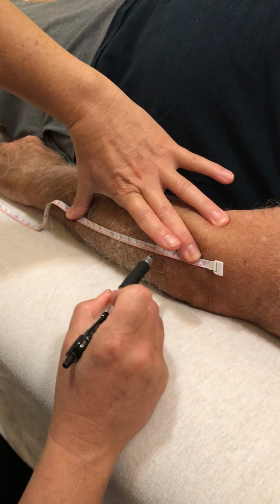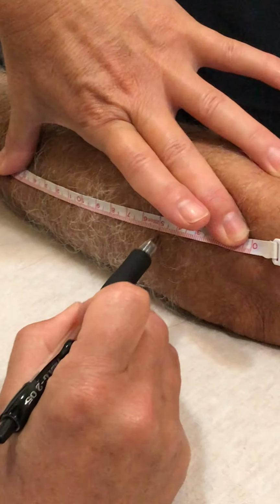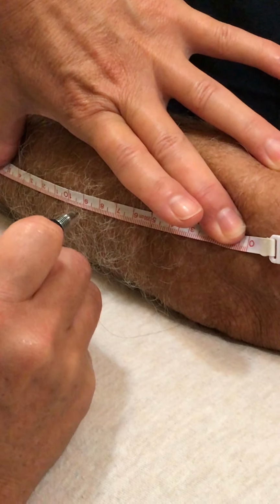So now I have 5, I'm going to make a mark. A little tough with the hair, I know. 10, I'm going to make a mark. And then 15, I'm going to make a mark. Okay? Hopefully I can see them. Let me darken them up so that we all can see them through the hair. Okay. Hopefully you guys can see that on camera. And now I'm ready to take my circumference measure.